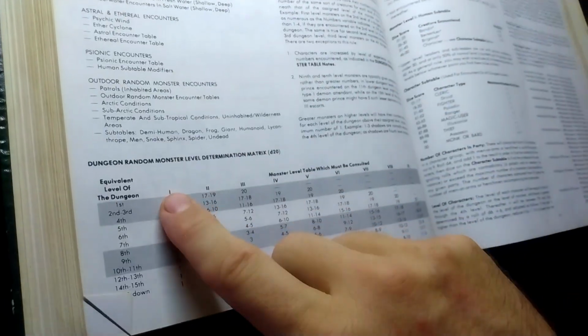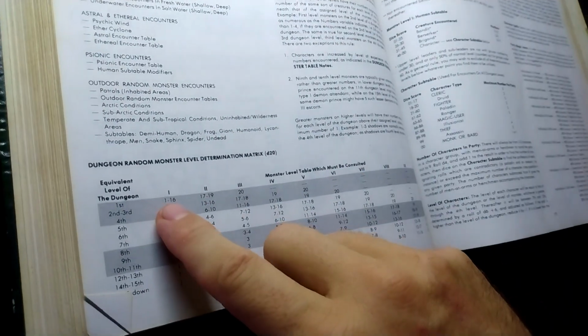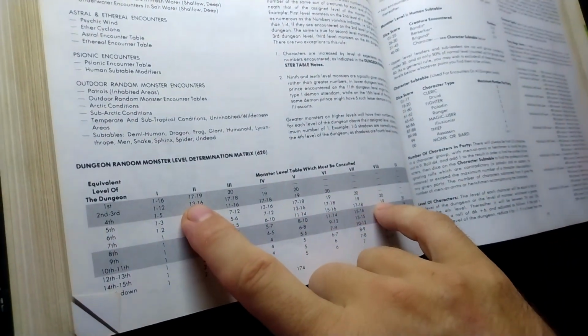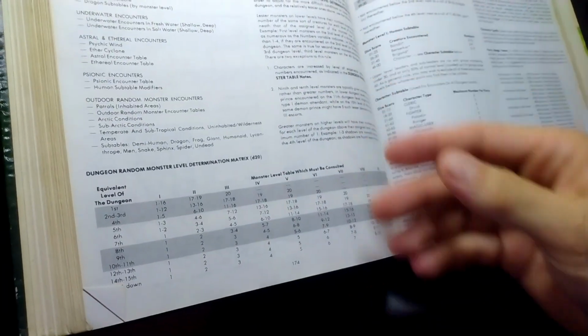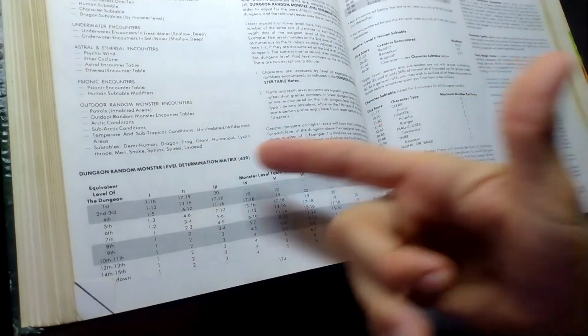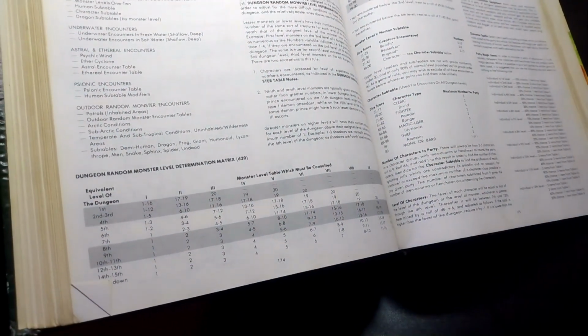The actual process is you roll a d20. And if you're on the first level of the dungeon, then on a 1 through 16, use the first level monsters. On a 17, 18, 19, there you go. You've got a 15% chance that you're going to encounter monster level 2. And there is a 5% chance that you're going to encounter monster level 3.